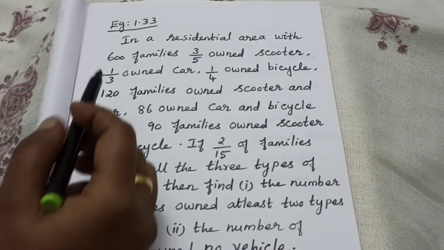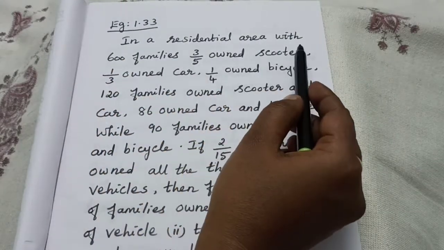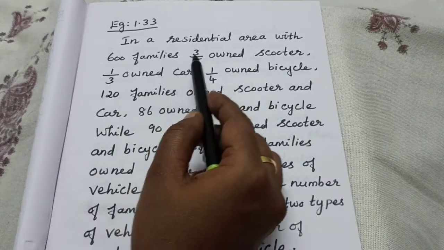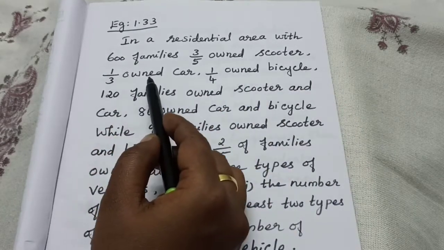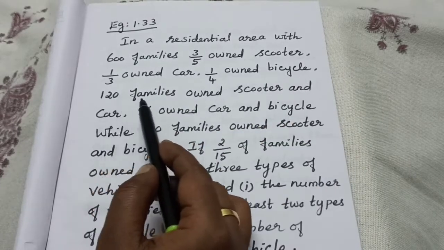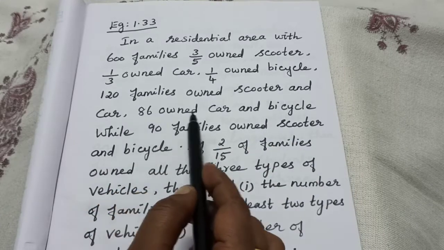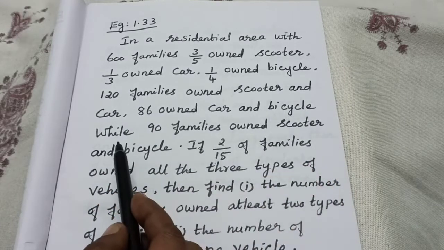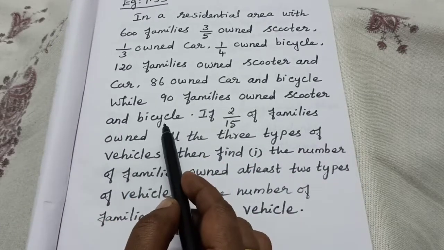Next example sum is example 1.33. In a residential area with 600 families, 3 by 5th want scooter, 1 by 3rd want car, 1 by 4th want bicycle, then 120 families want scooter and car, then 86 want car and bicycle, while 90 families want scooter and bicycle.